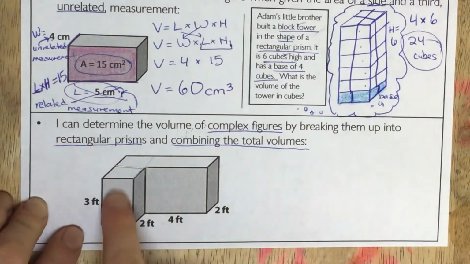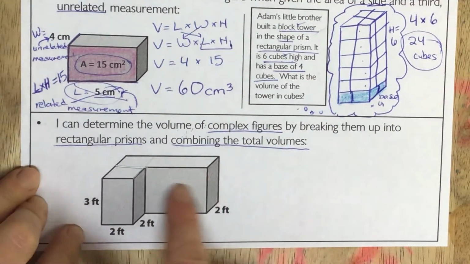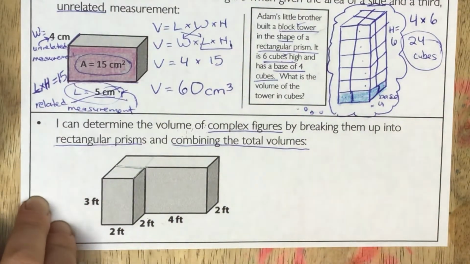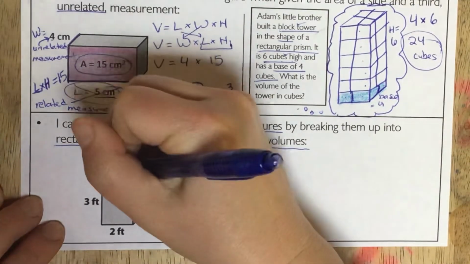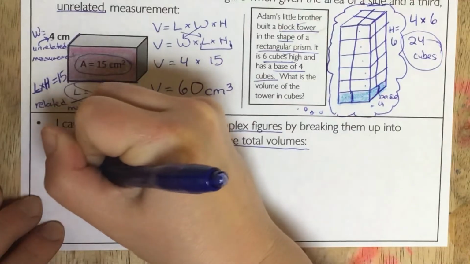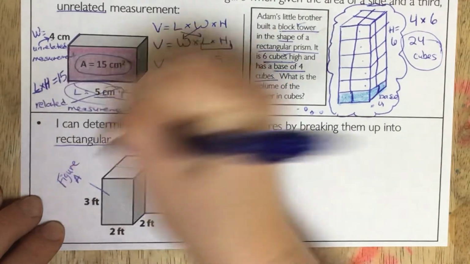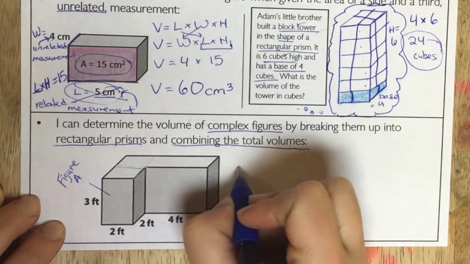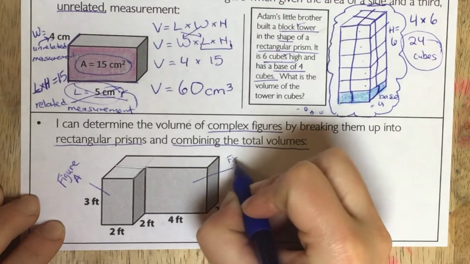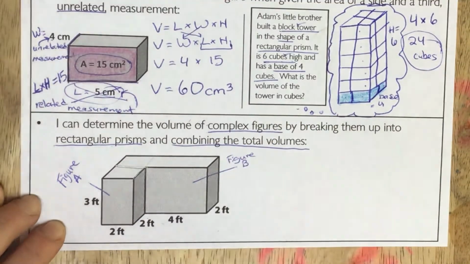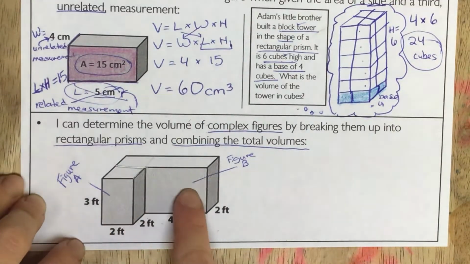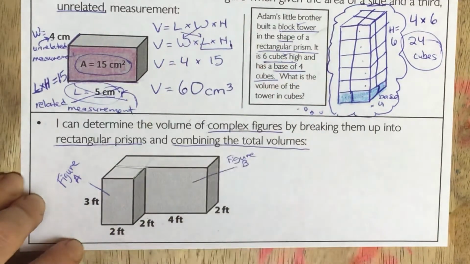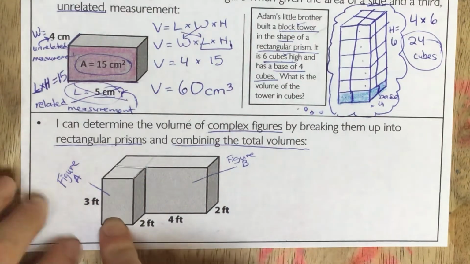Now I have this rectangular prism and this rectangular prism. I think that's how I'm going to choose to do it today. I am going to call this figure A, and I'm going to call this figure B. Our job is to figure out the volume of figure A and the volume of figure B and then combine them. So let's start here with figure A.